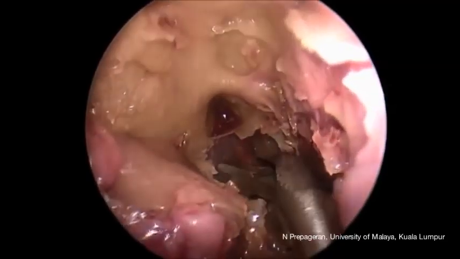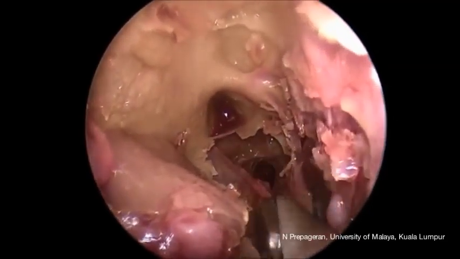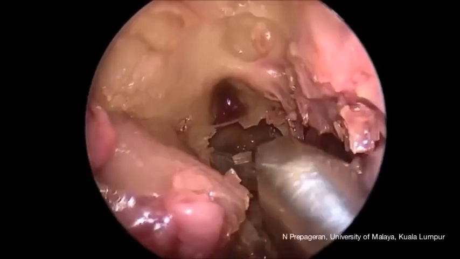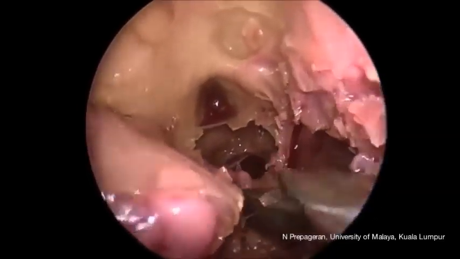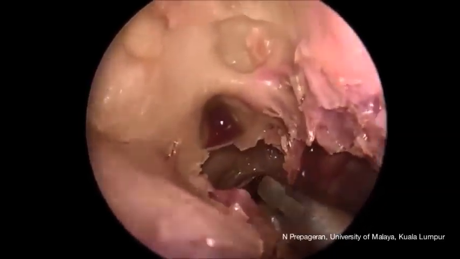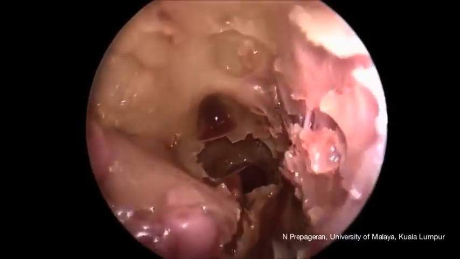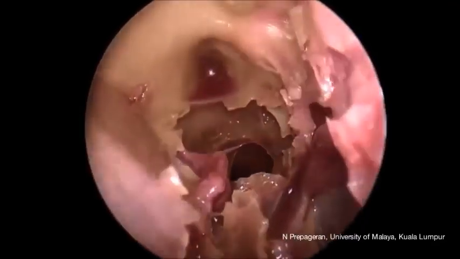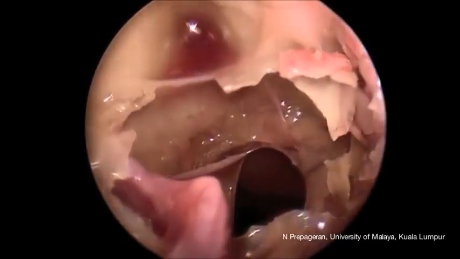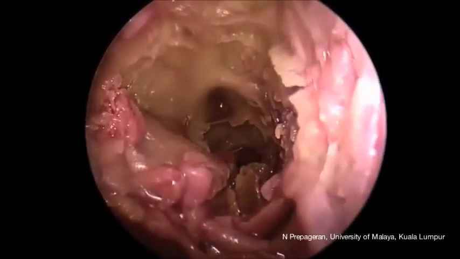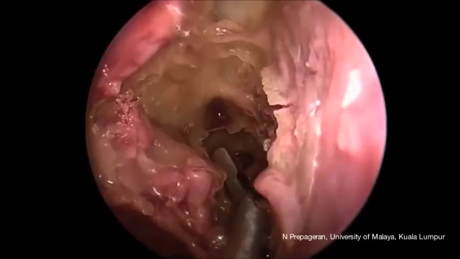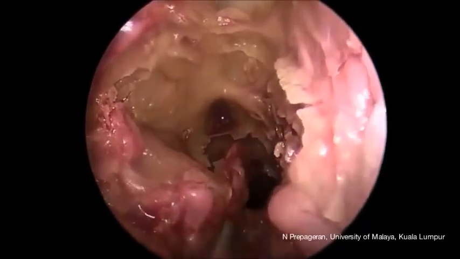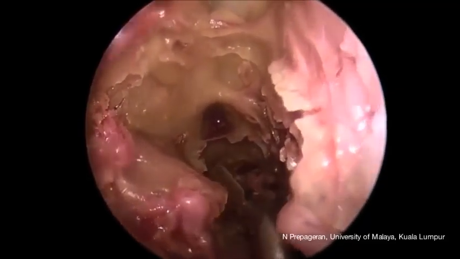and visualize the structures. Here we're going to remove the mucosa from the sphenoid sinus to show the structures of the sphenoid sinus itself, and removing the last remnant and attachment of the superior turbinate, and that is the view of the sphenoid sinus. Again, you can appreciate how the posterior ethmoidal artery is only a few millimeters anterior to the anterior wall of the sphenoid sinus.